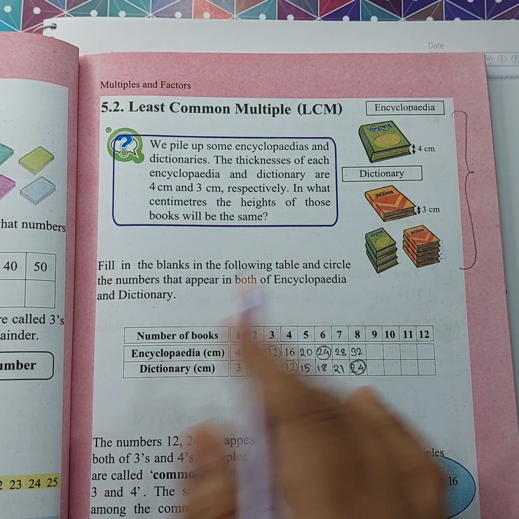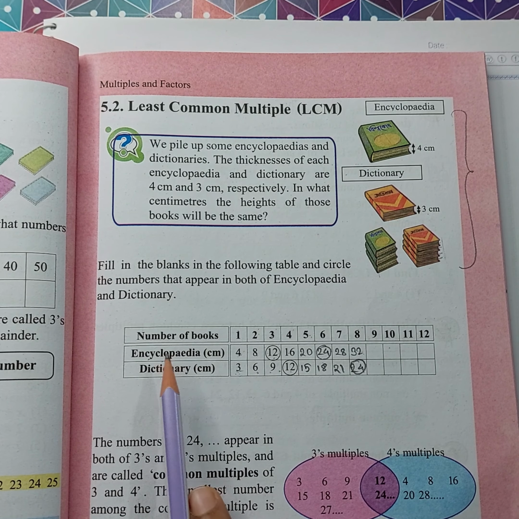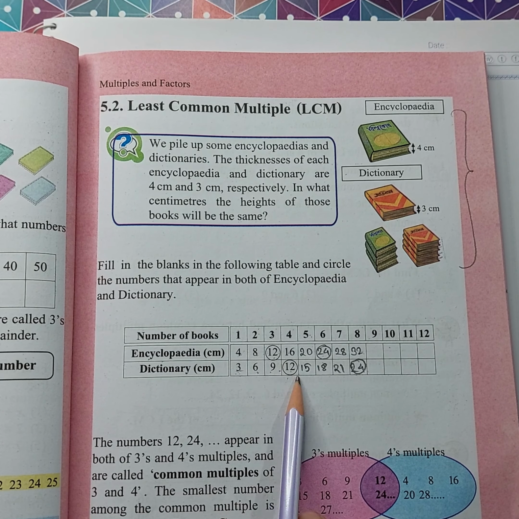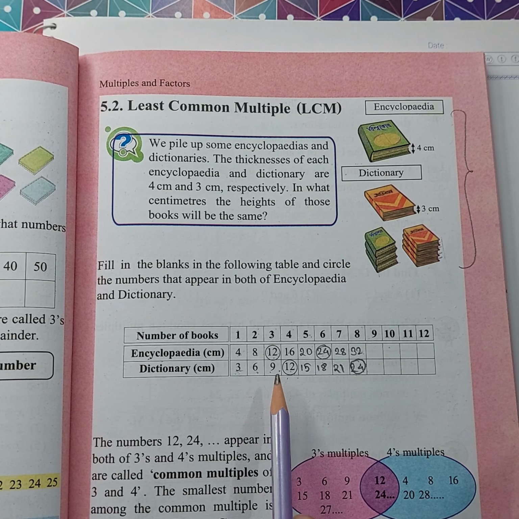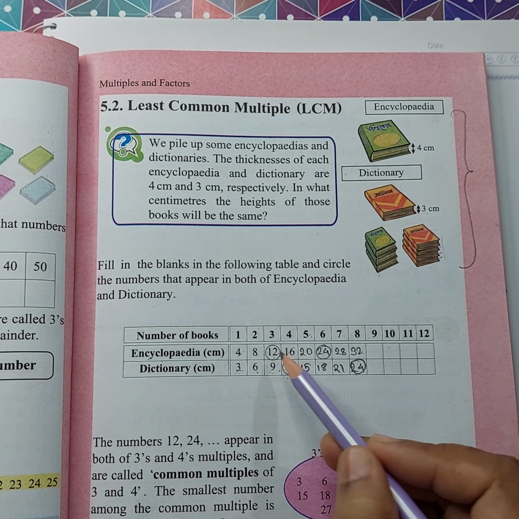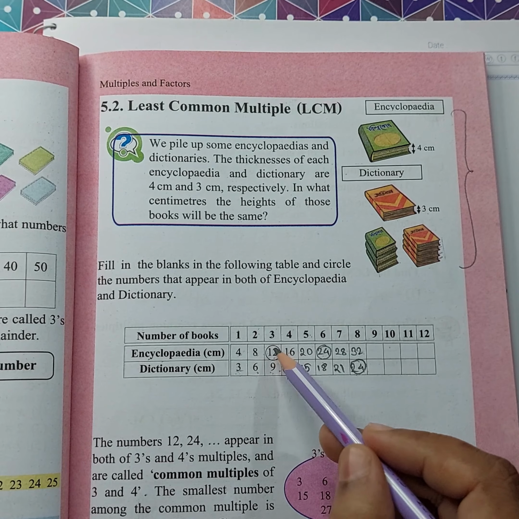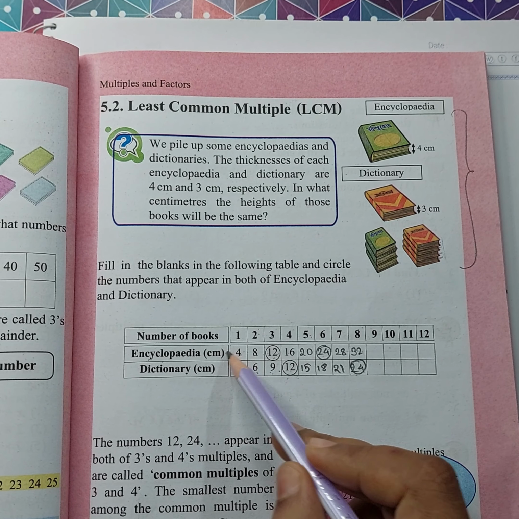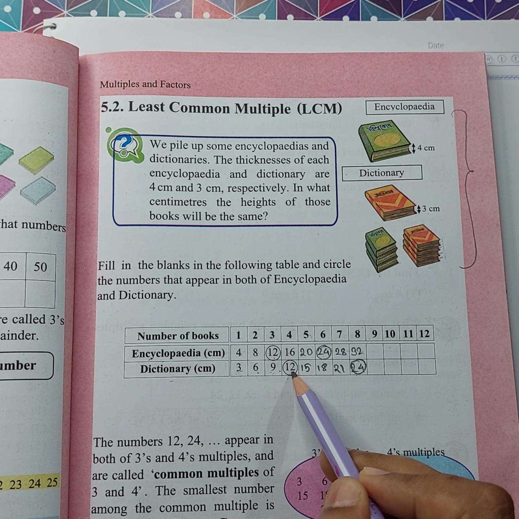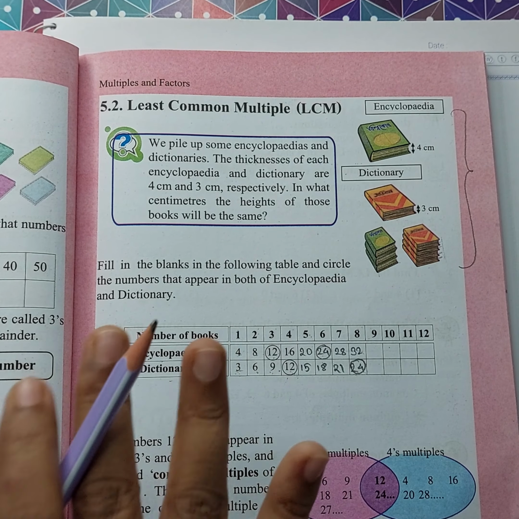So in this section, 12 is a common multiple of both the 4 centimeter book and the 3 centimeter book. As you know, these are multiples. We have two multiples which are common in both segments. In the 4 centimeter encyclopedia you have 12 and 24. In the dictionary we also have 12 and 24. So both of them are common multiples found in both sections.